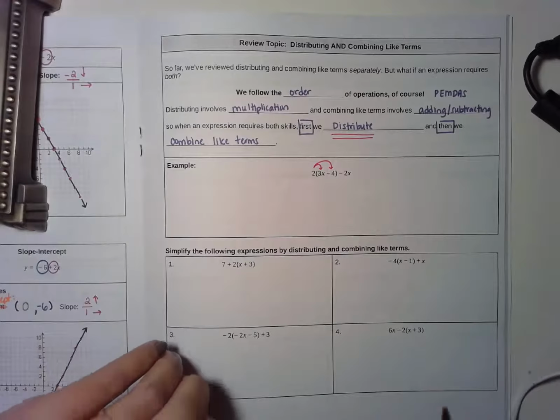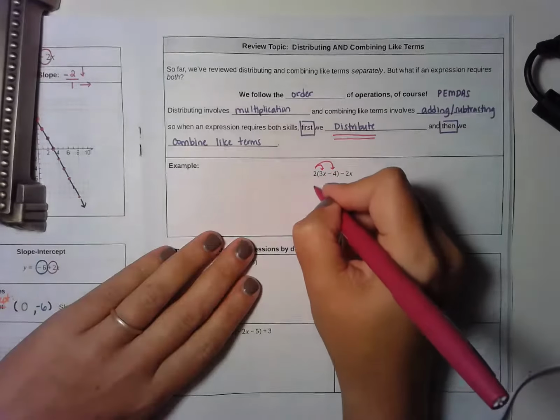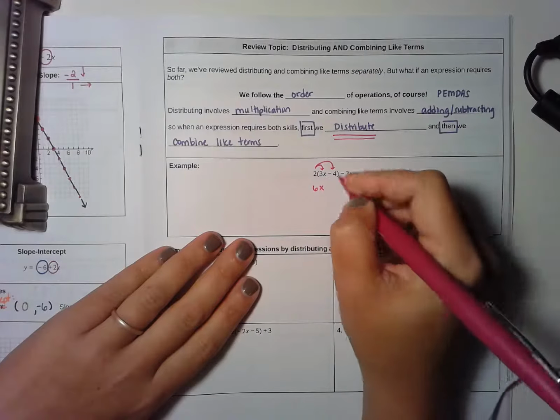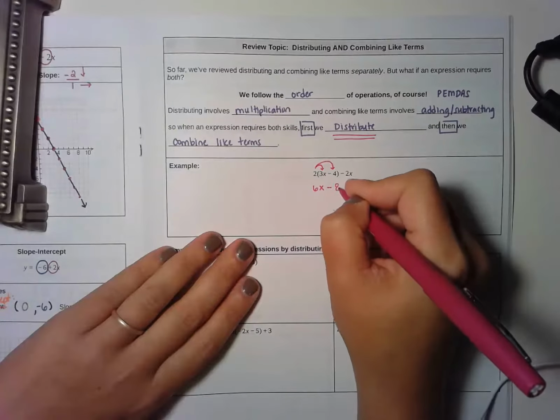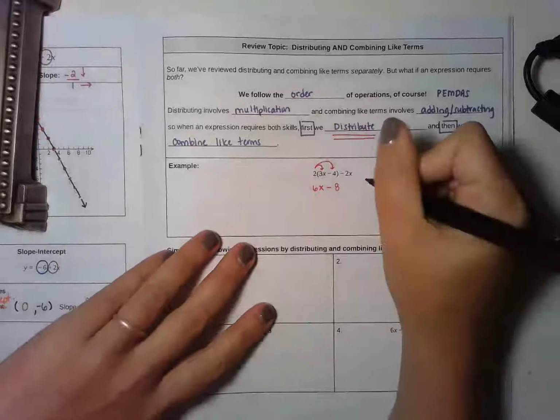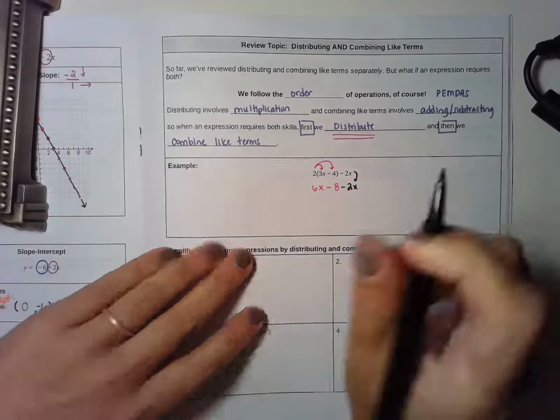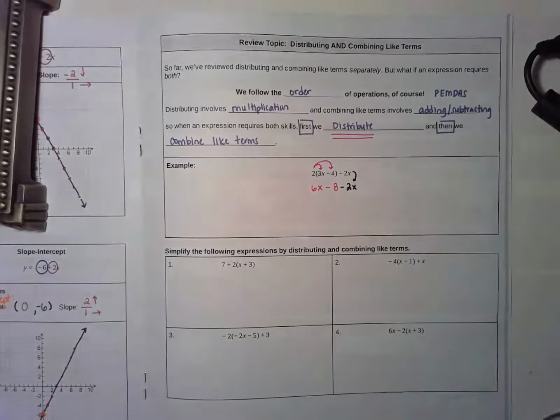When I distribute the number 2, 2 times 3 is 6x, and 2 times minus 4 is minus 8. Now, since the minus 2x was not inside the parentheses, I'm just going to copy him down without changing him. I like to call that drop it like it's hot.